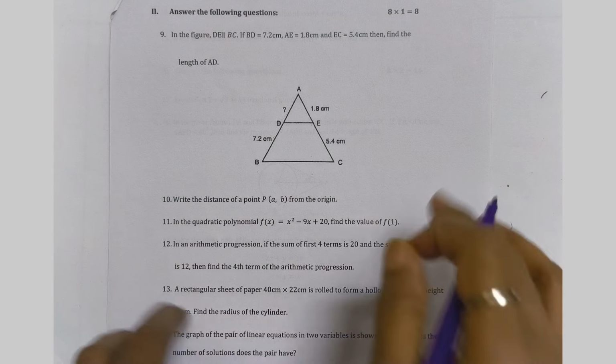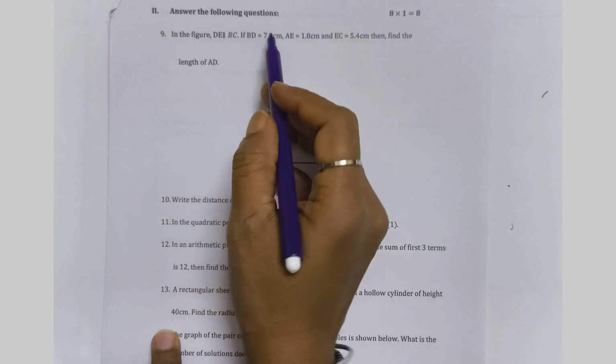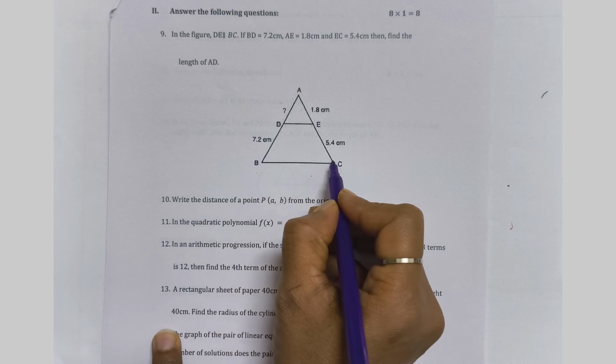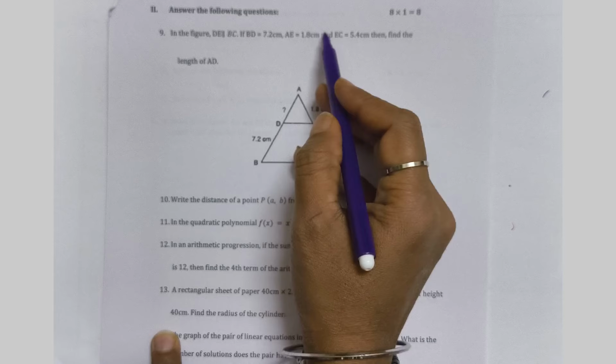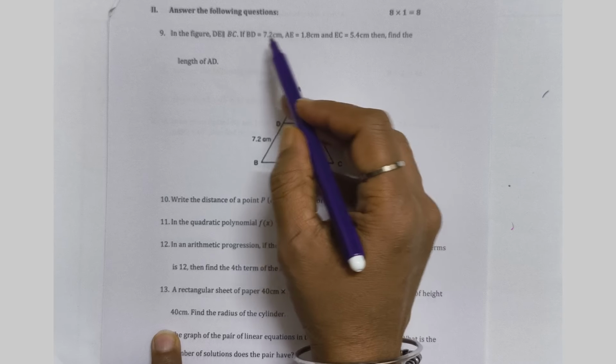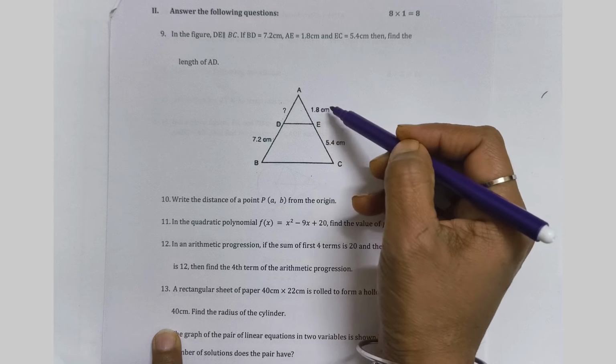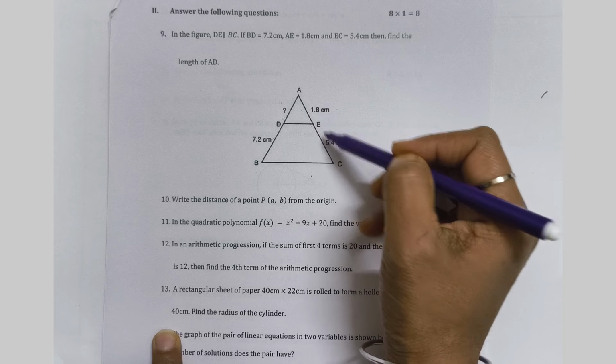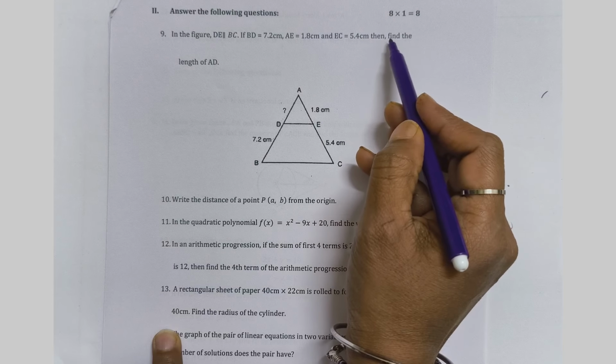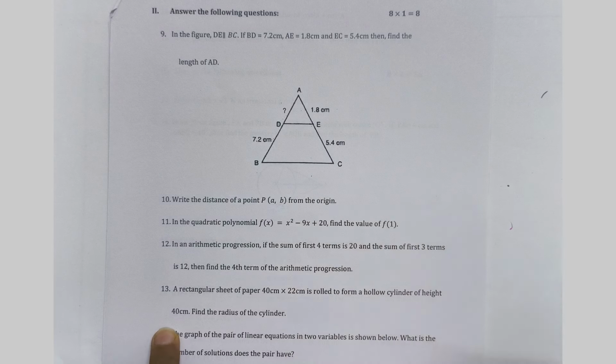Now, the ninth question. See beta, 1 mark questions. In the figure, DE is parallel to BC. See here, DE parallel to BC. BD is 7.2, AE is 1.8, EC is 5.4. Then find the length of AD is the question.